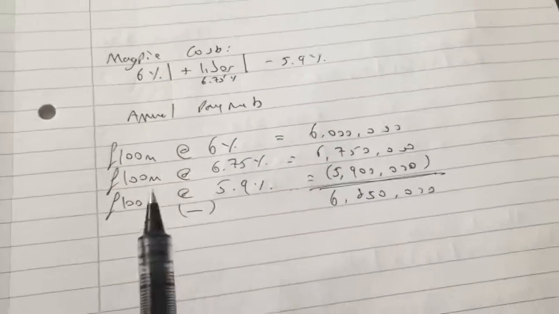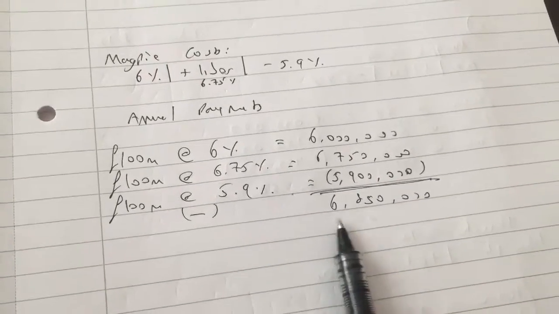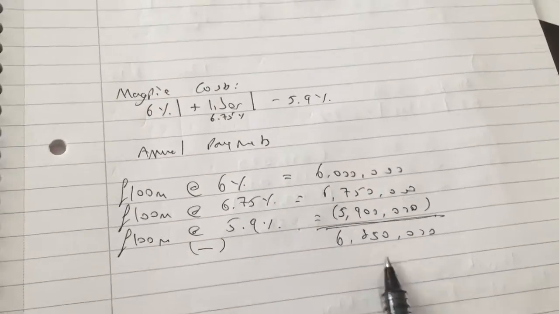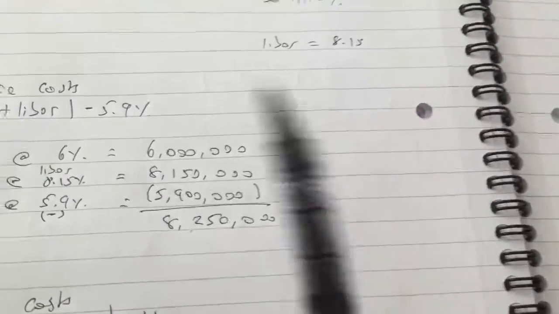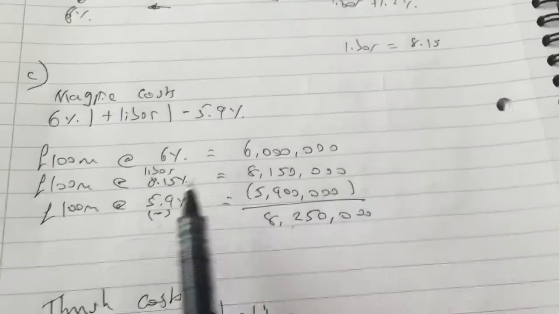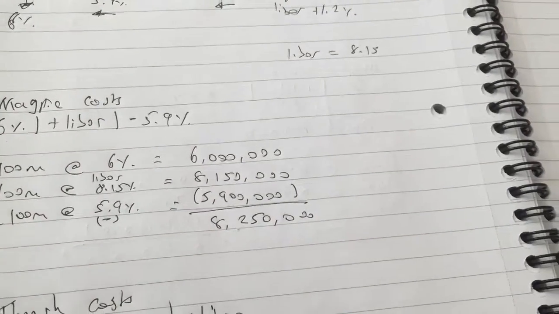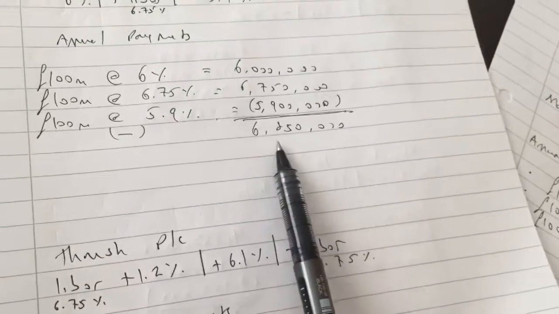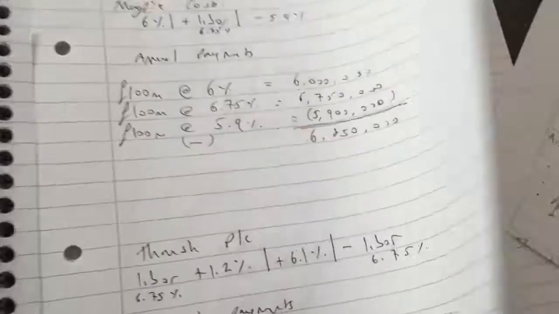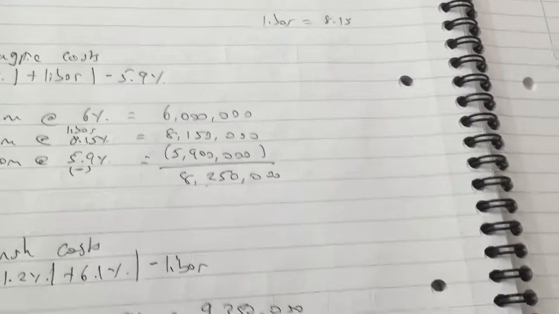But Magpie, in part B when LIBOR was 6.75%, had annual payments of 6,850,000. In part C, Magpie's costs increased to 8,250,000. So Magpie is the only company that was affected.